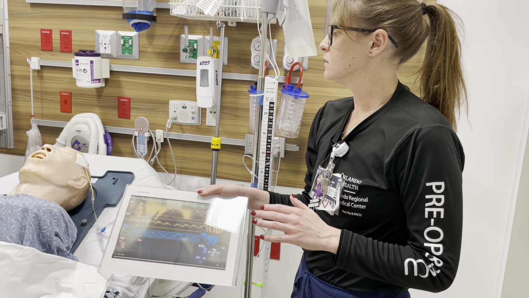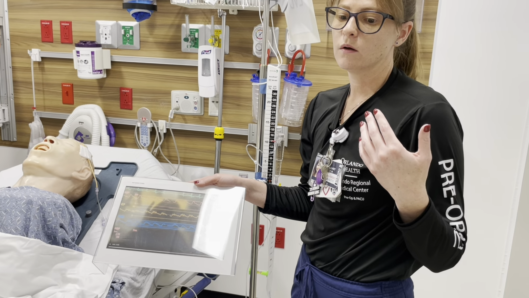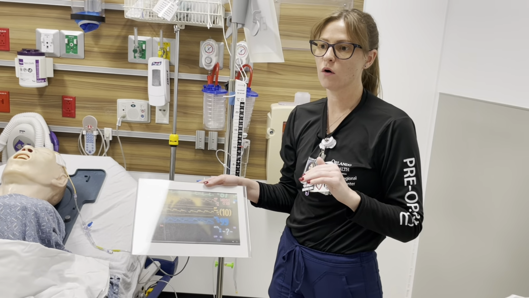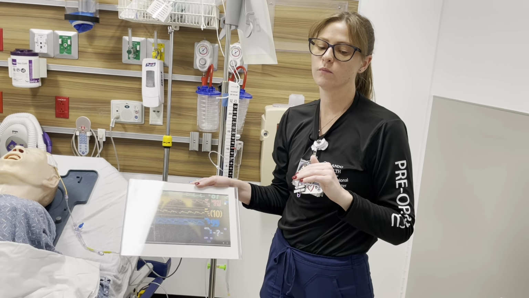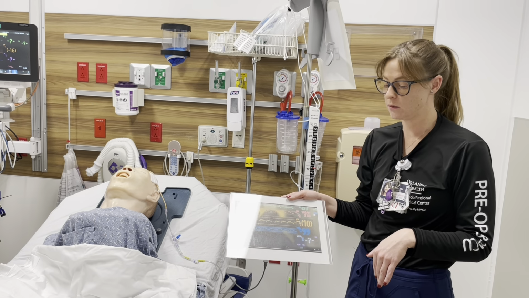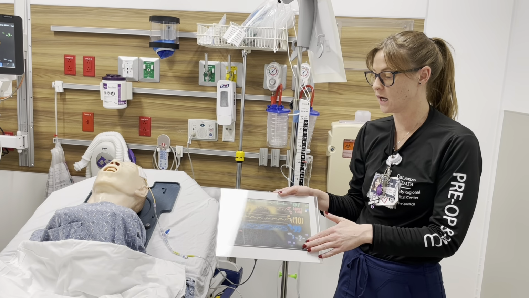Sometimes they'll have orders for medications to help them sedate or help with pain, those kinds of things. And they can lower your blood pressure. They can also lower your ICP, and then it can help with your CPP being met. So you're in that fine line there.